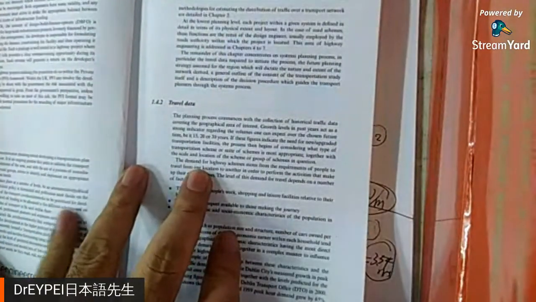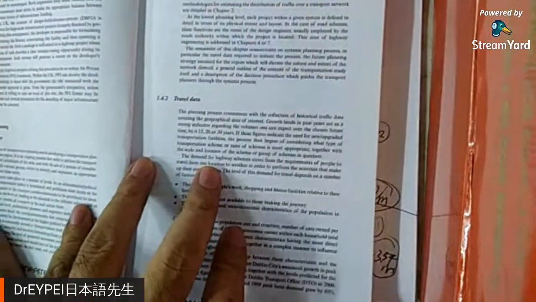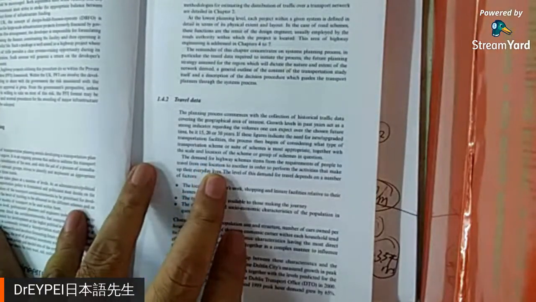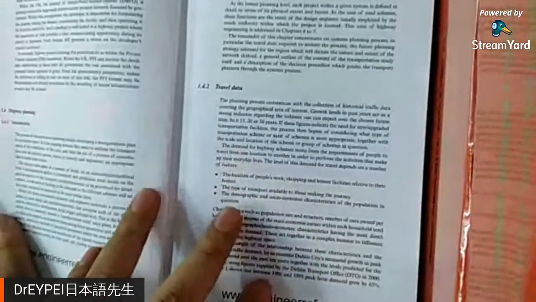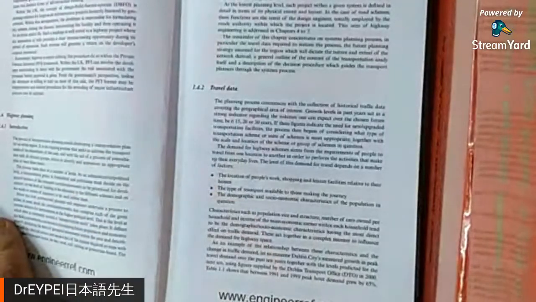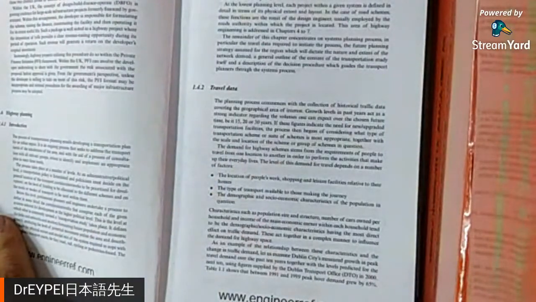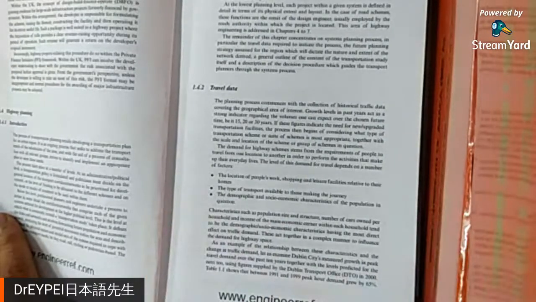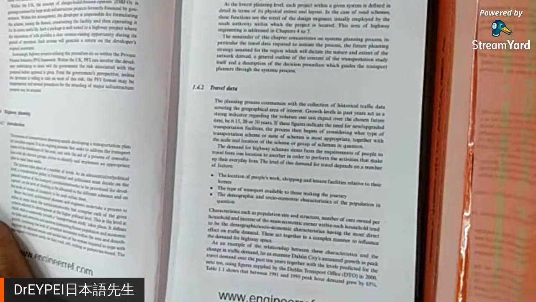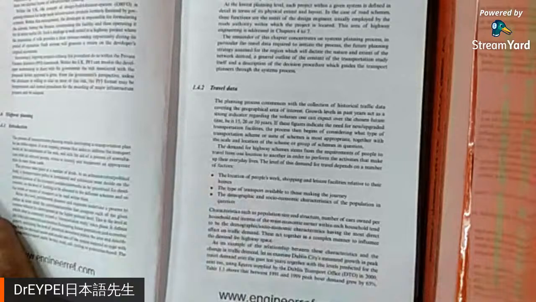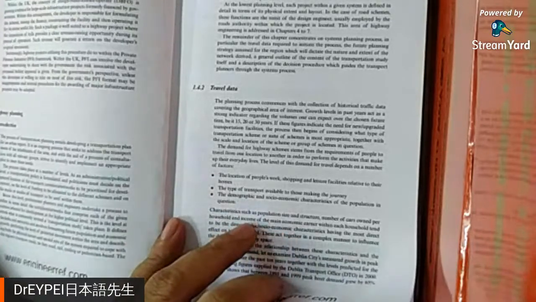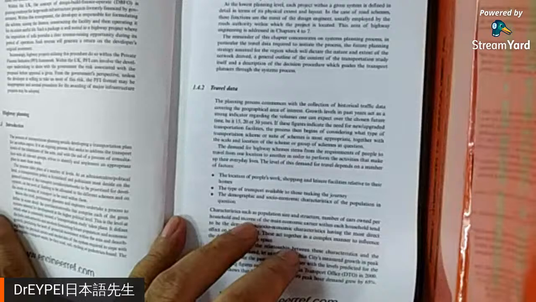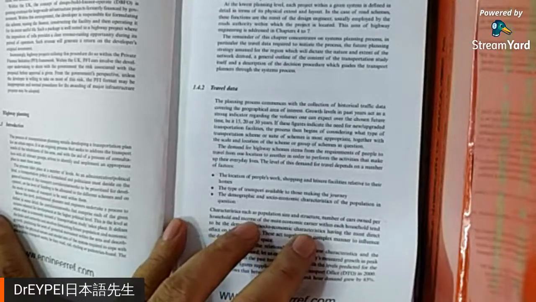next, highway planning. Because of this characteristic of highway, we have to what? Plan the implementation of appropriate road network. So, planning. What are the important steps or phases of planning a highway?